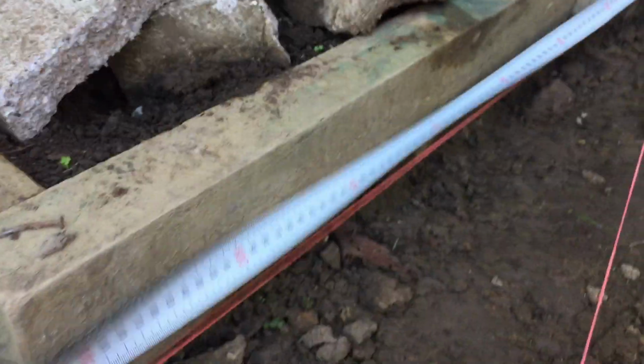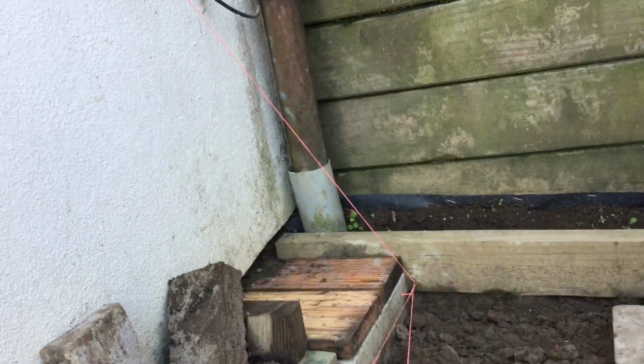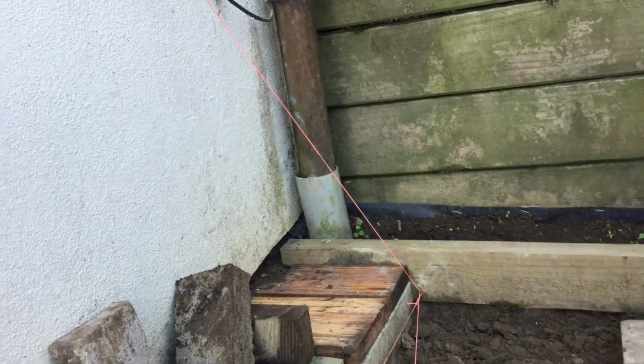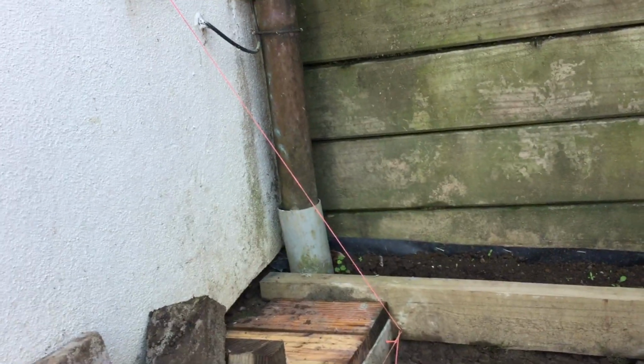So if I calculate the slope, it is 34 mil multiplied by 100 divided by 1280 millimeter. So that's about 2.6%.